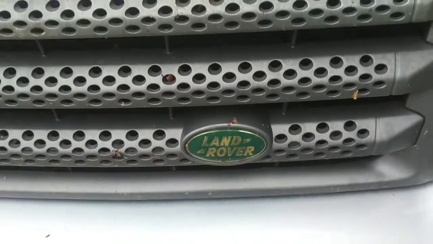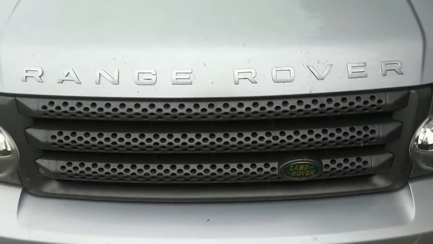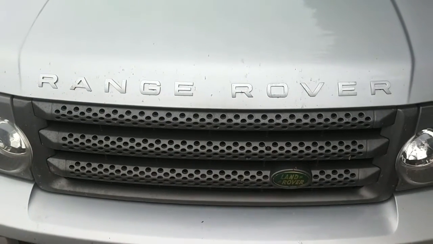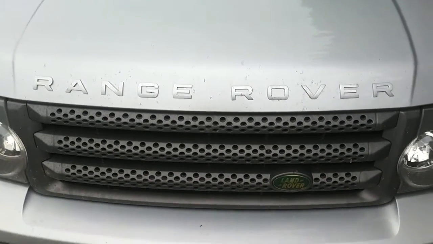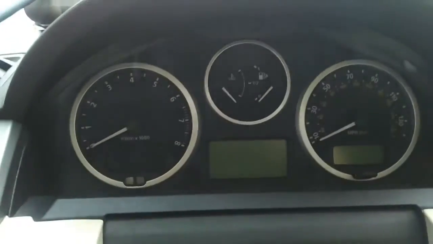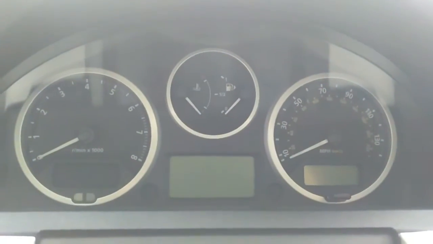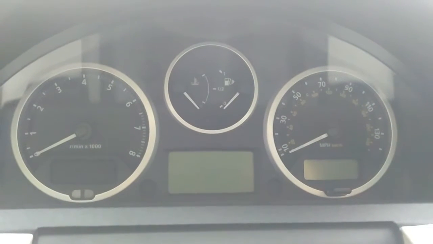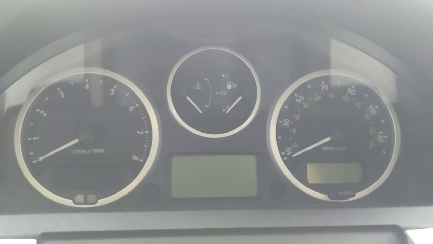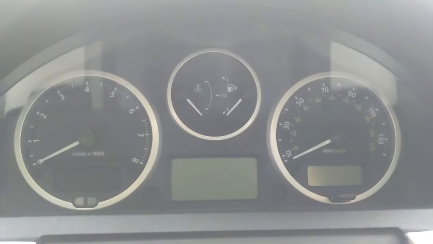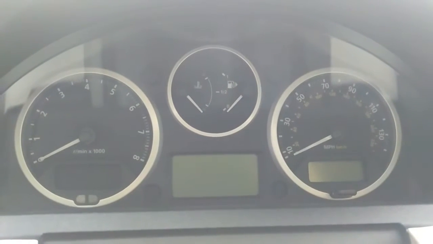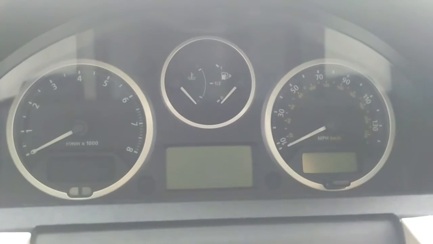Okay, so today we're working on a 2008 Range Rover, and it has a complaint where the instrument cluster is intermittently not working. Right now, with the vehicle running, the instrument cluster appears to be dead. The vehicle's running, no fuel gauge, no temperature gauge, no tach, no speedo, no driver information center.